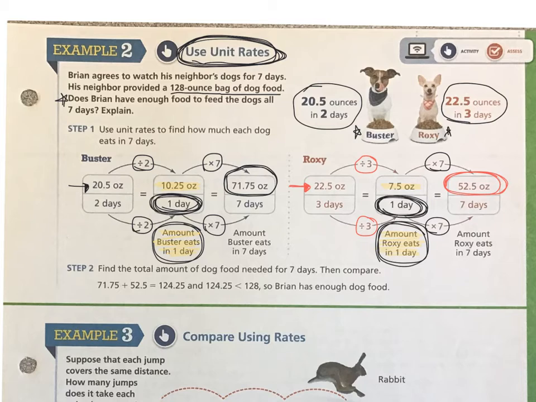In order to answer the question, though, we have to go back and determine if Brian has enough food to feed the dogs for all 7 days. And remember, his neighbor gave him a 128-ounce bag of dog food.